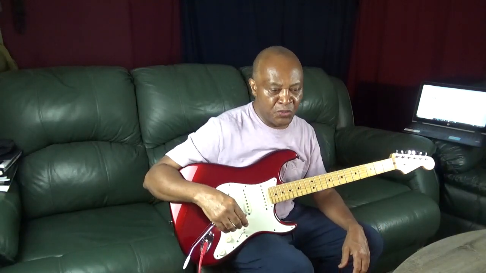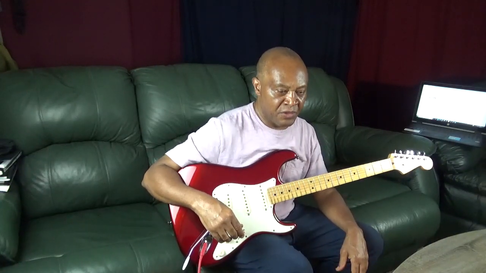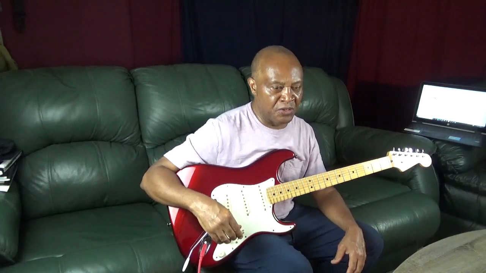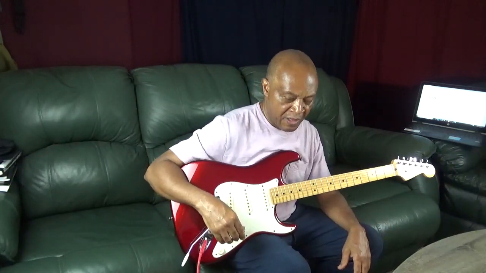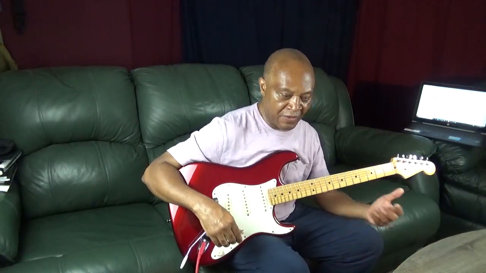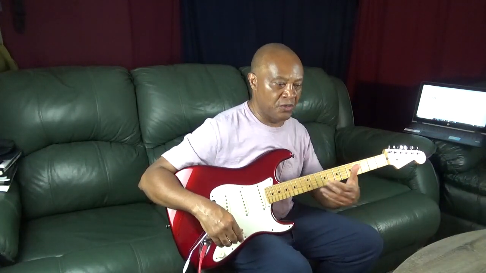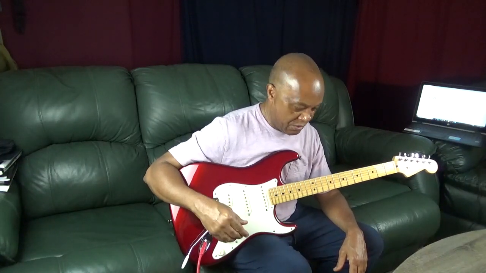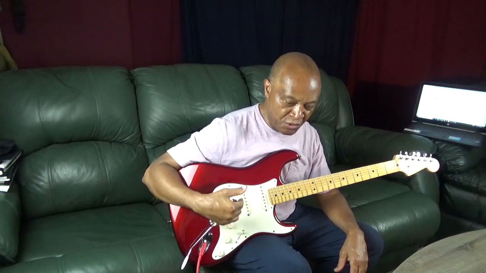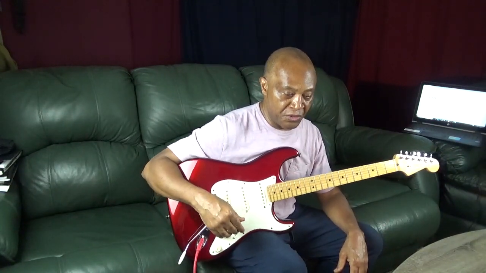Then, as you play along, you might use substitutions of chord in the C major scale, because you have seven chords available to you to use.